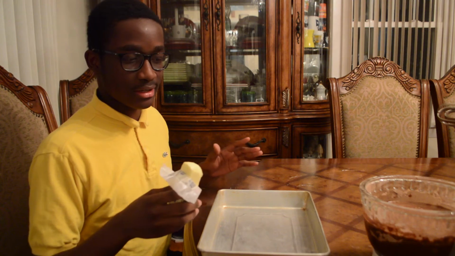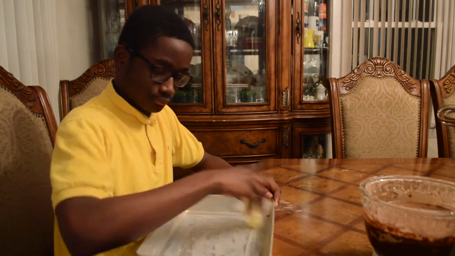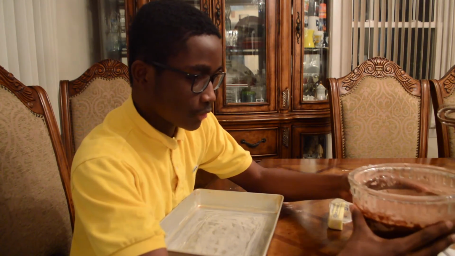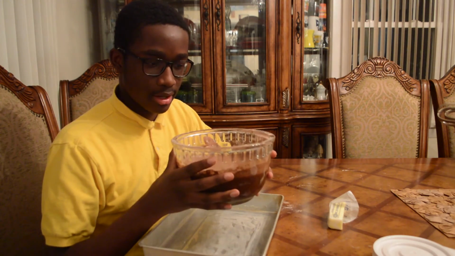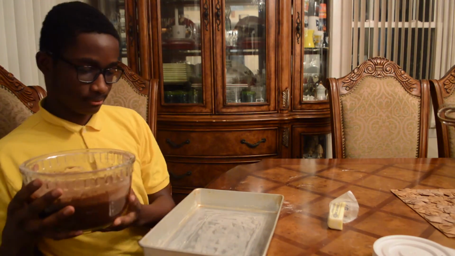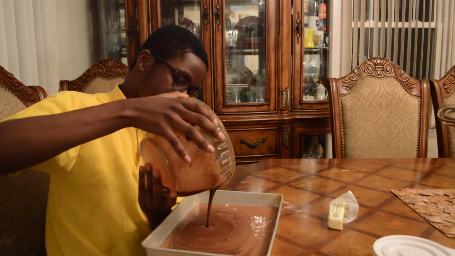So in the recipe, it says that before I can add the batter, I have to grease the pan first. And to grease the pan, I'm going to use a stick of butter. And now that the pan is greased, I'm going to add this batter to the pan. The oven's being set to 350 degrees, and we're going to put the cake batter in for half an hour.